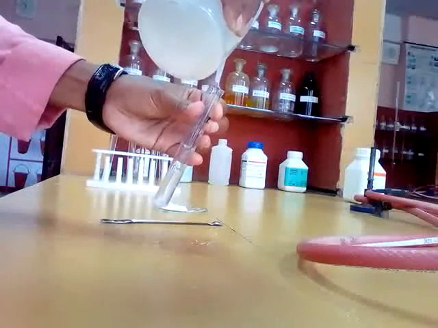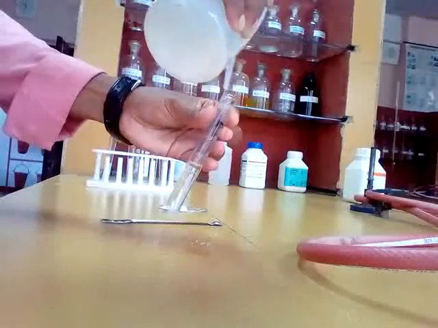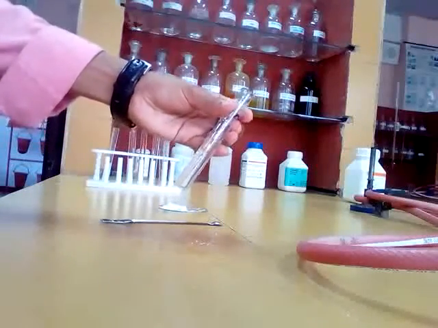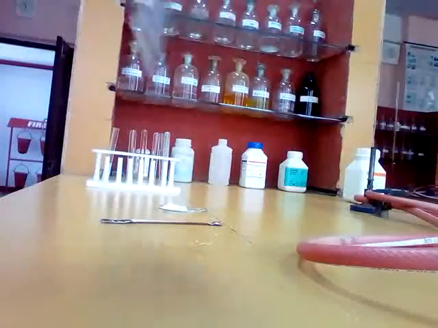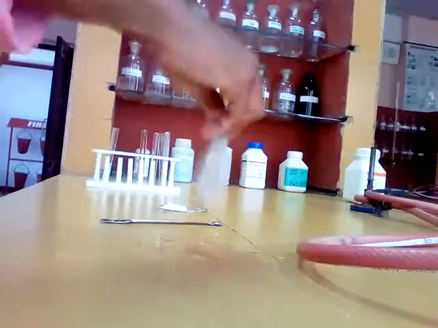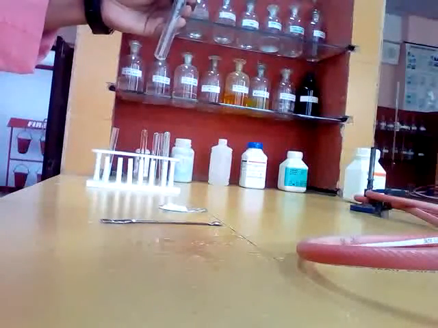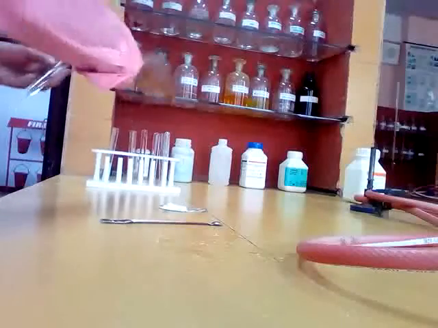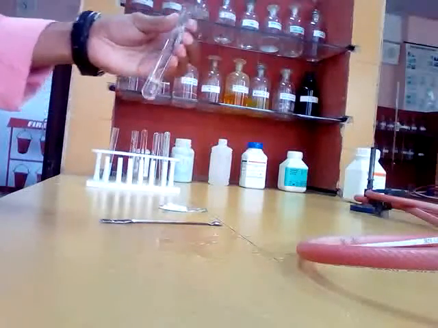We have to do this again. If we do not get any observation in group 0, then we have to do group 1, group 2, group 3. So you prepare more salt solution. In another test tube I have taken this much of salt solution.